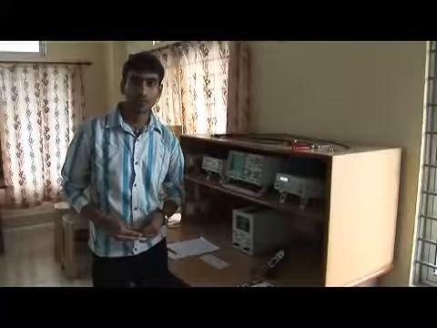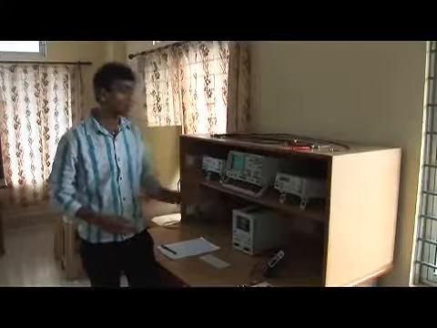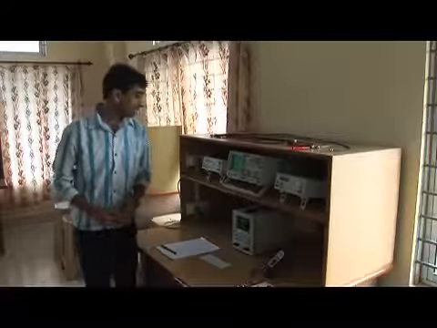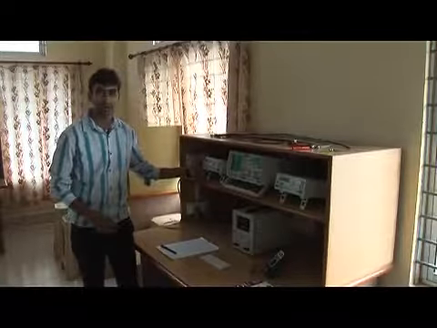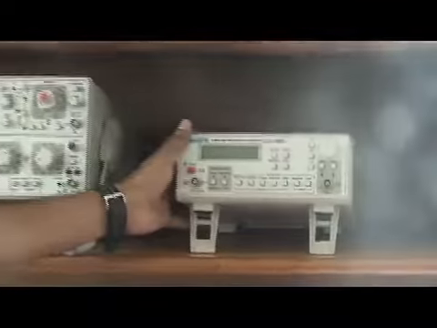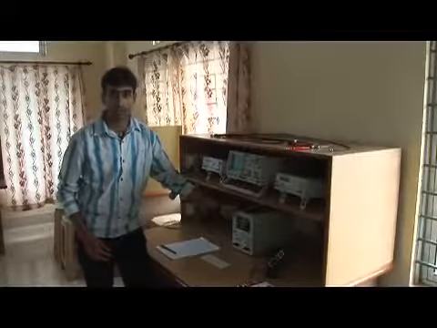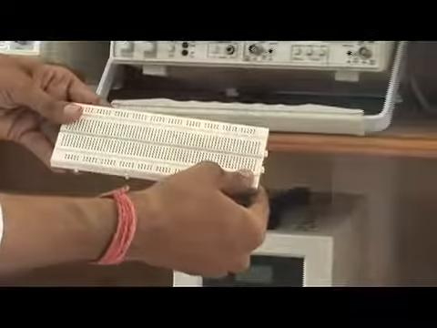Dear viewers, welcome to the very first demonstration of the first apparatus being used in an electronic circuit. Starting with the various names of the parameters, this is the function generator, this is the CRO, that is a cathode ray oscilloscope, this is one more function generator, this is a dual power supply, this is a multimeter, and on which we generally mount all the components is known as the breadboard.